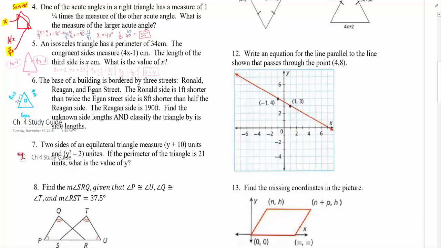Egan Street, and there's a little typo in here, but Egan Street, I'll say it twice. You know, once for the end of the first statement and say it again for the start of the second statement. Egan Street is 8 feet shorter than half the Reagan side. So it's 8 feet shorter than 1/2 the Reagan side minus 8. 8 feet shorter than half of R. Then they tell you the Reagan side, which is 190. Well, that's nice. So I got 190. So we need to find the unknown side lengths and classify the triangle by its side lengths. So I would obviously start here. I got 1/2 r minus 8. So I can find the Egan side.